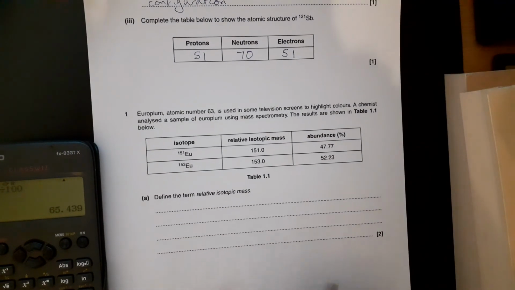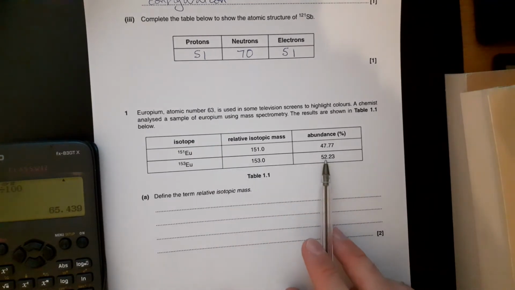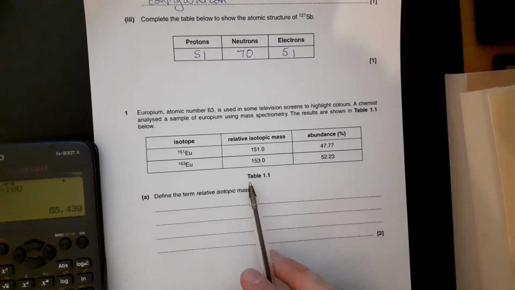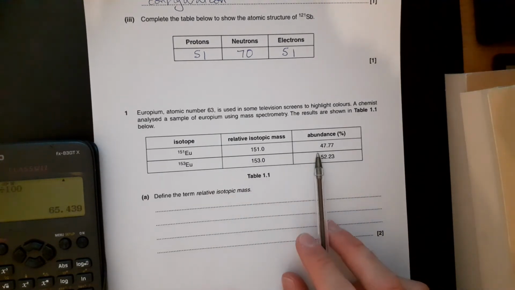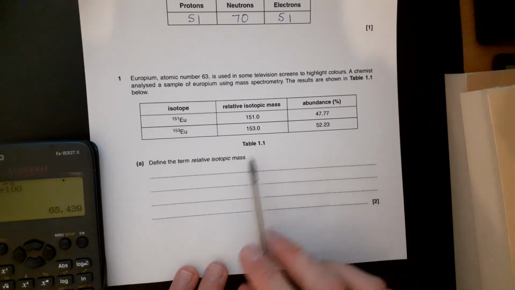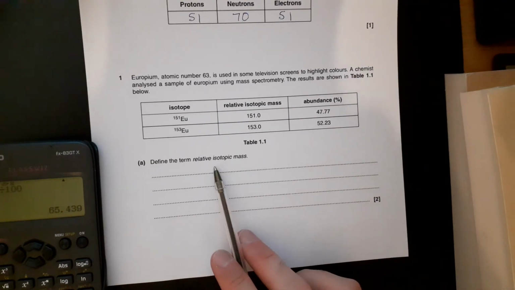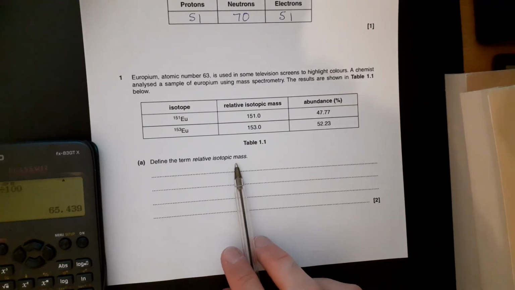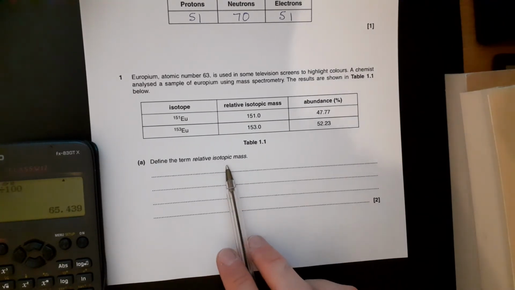Right, and then we have another question here where they would give us data. This question was going to ask us to calculate the relative atomic mass again, but we've already done a question like that. So I'm not going to go through that part of the question. I've just got rid of that bit. But this is asking us to define the relative isotopic mass. Now, this is not the same thing as relative atomic mass. So you have to be really careful with reading it. They aren't quite the same thing.